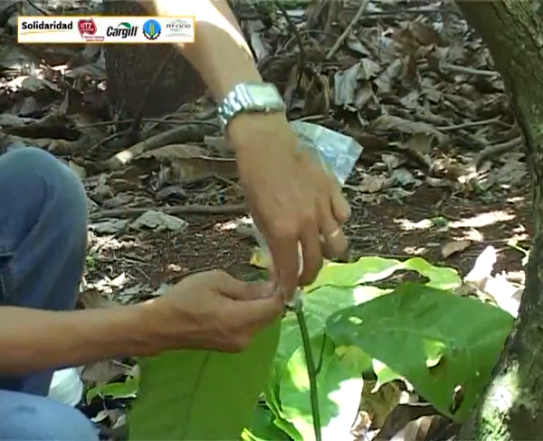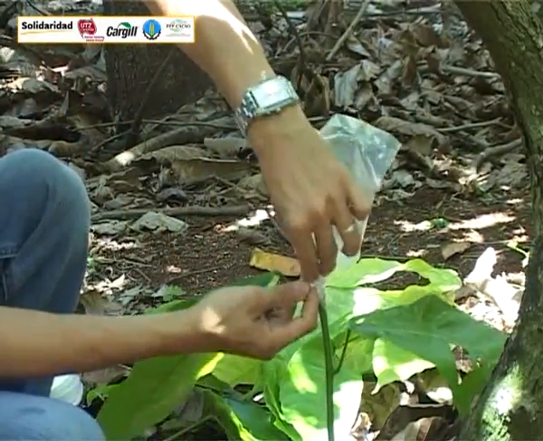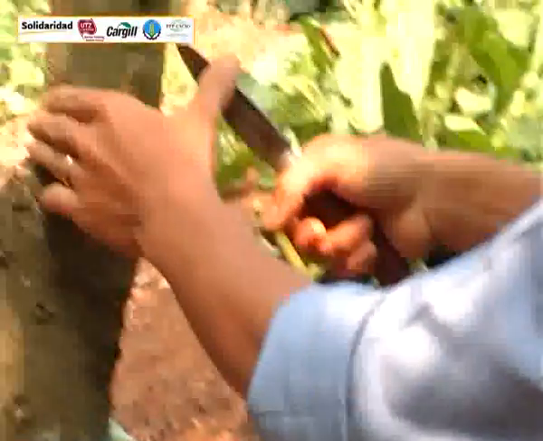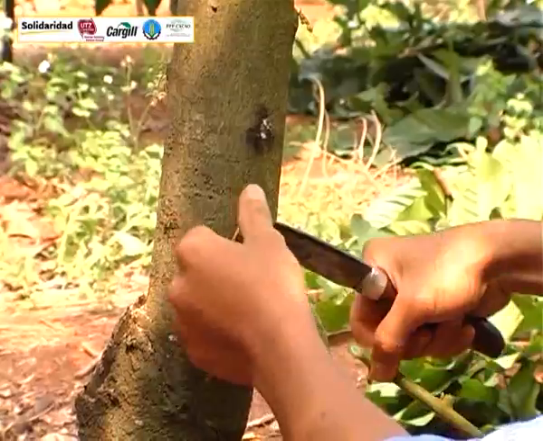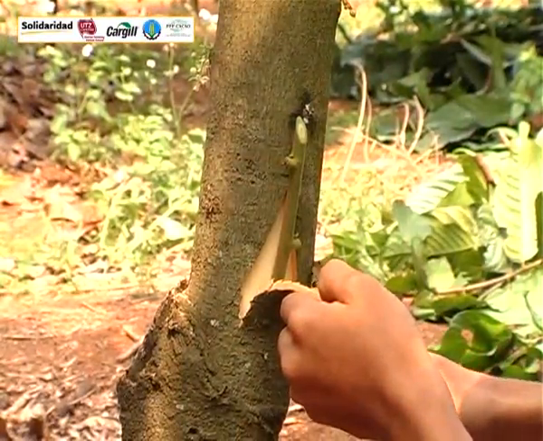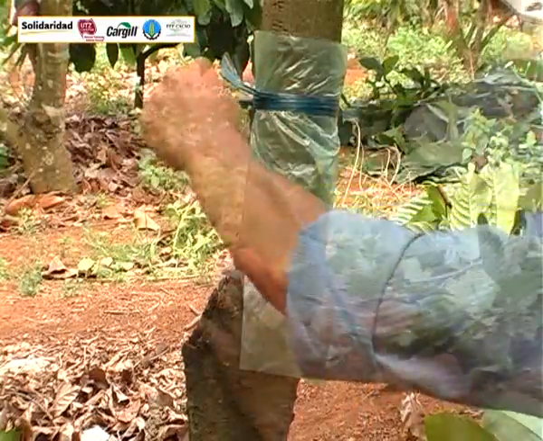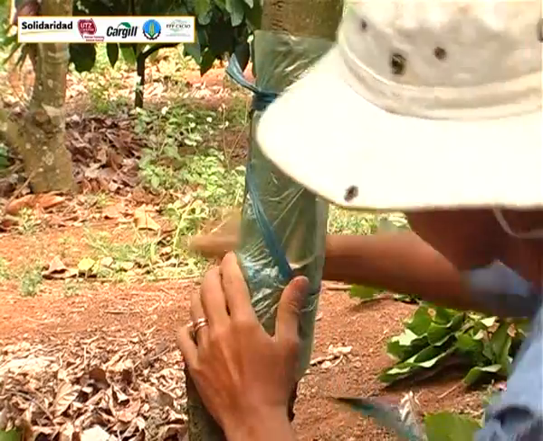The best time to graft is in the beginning of the dry season, around November to March. The survival rate is around 90%. Aside from that, we can graft all year round, but the survival rate will be lower. Avoid grafting in the heavy raining season around August to October.